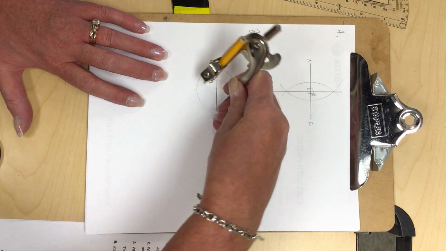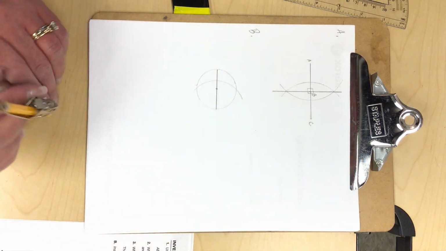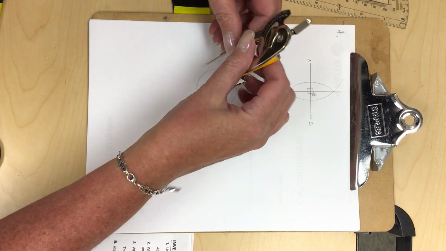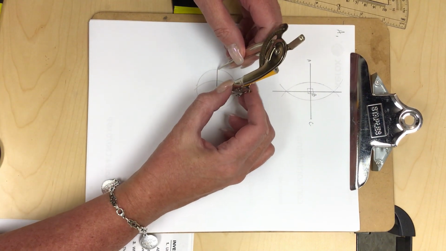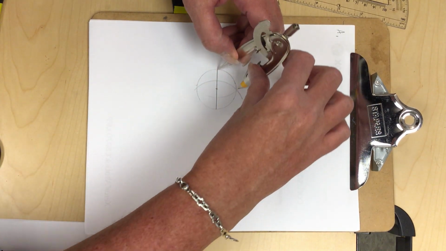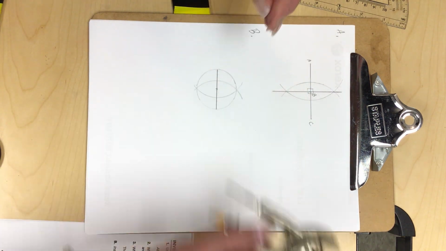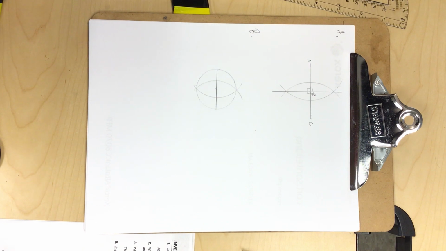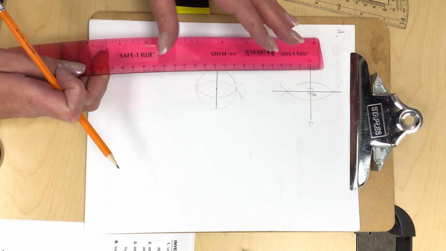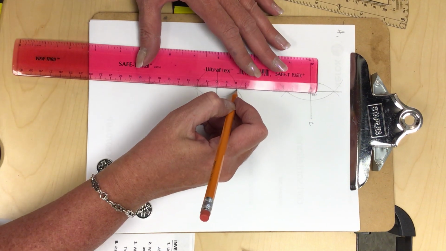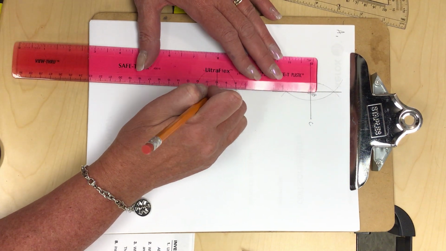They've got to be kind of long, and then I'm going to put them on the other end over here and do the same thing like that. Okay, and then so then this goes like this. Draw a line through.